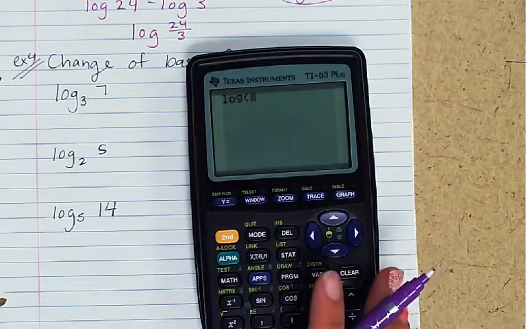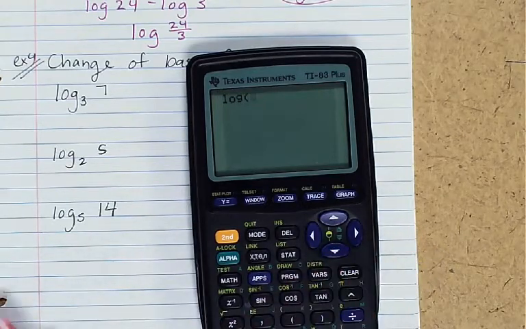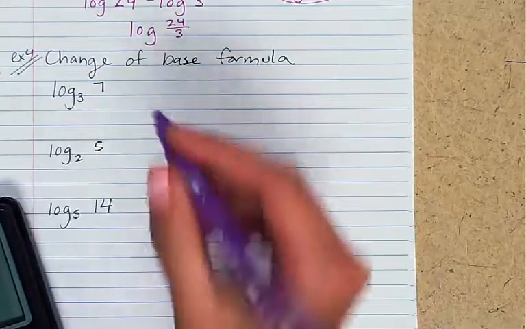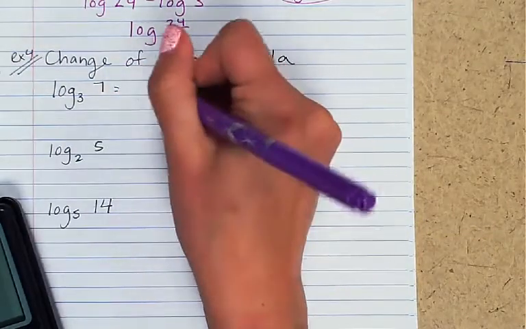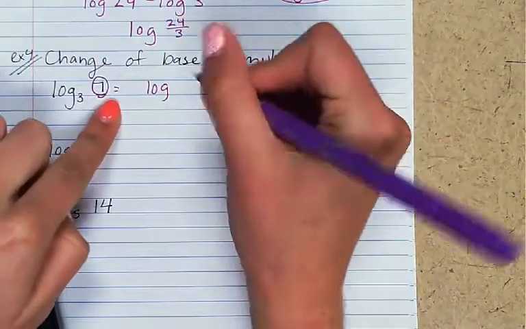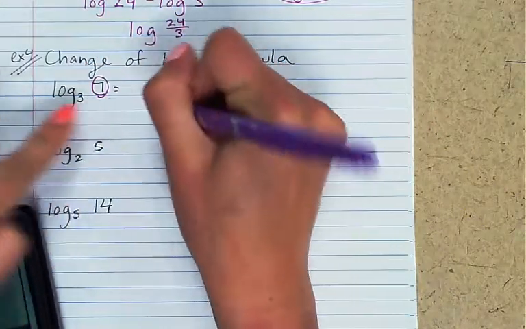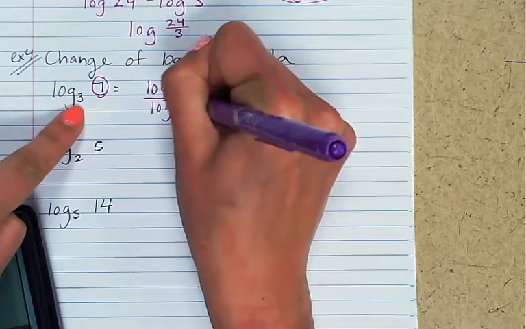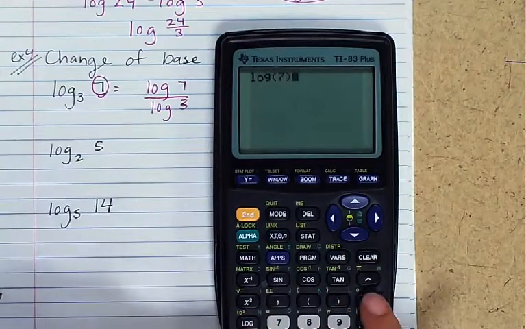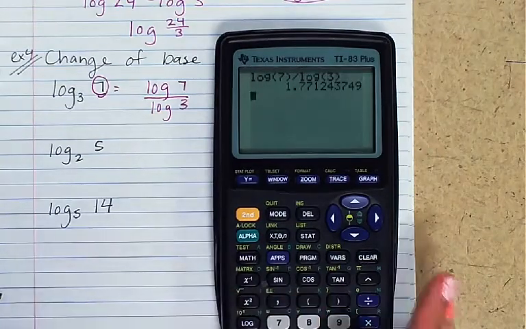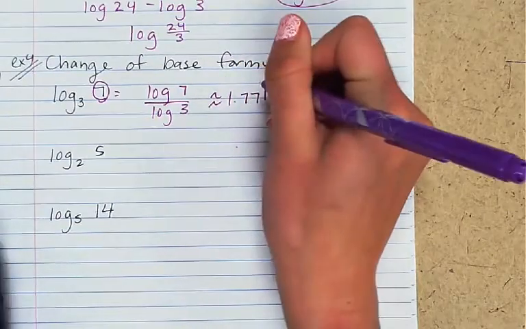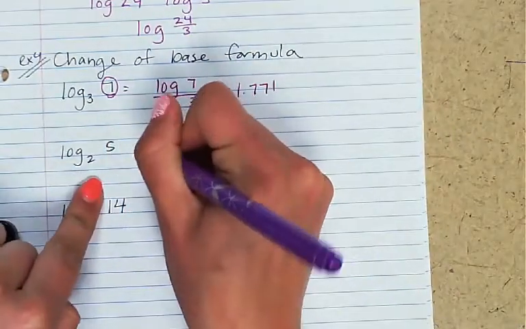But there is a formula that you can use, called the change of base formula, to evaluate this on your calculator. So what you do is you just do log of this value, it goes on the top, divided by log of whatever the base is, the little number next to the log. So I would just go log 7 divided by log 3, and so it's about 1.771. So again, change of base formula.